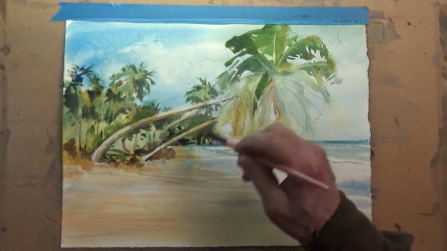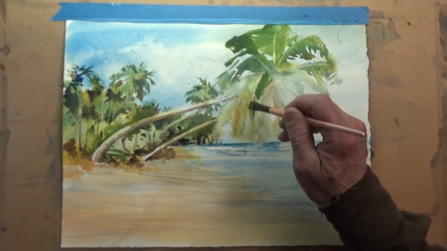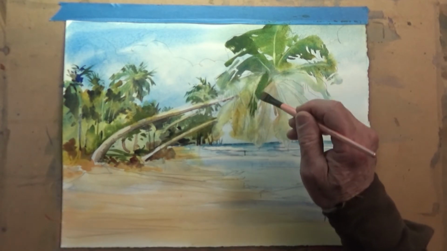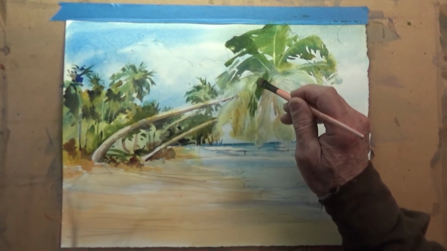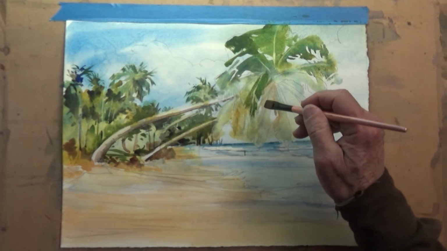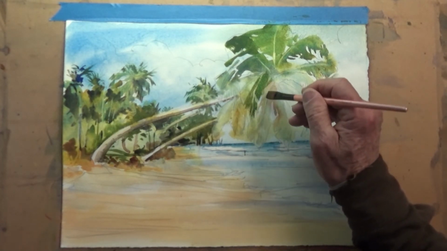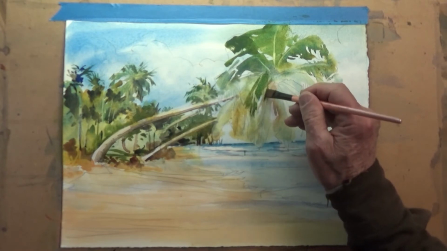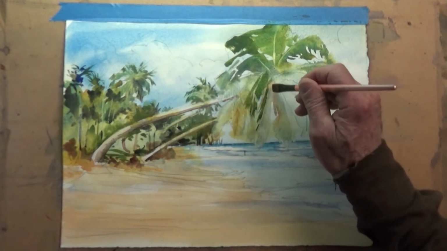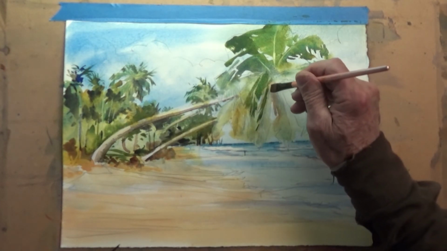Okay, so we have something that's going to start. Now we're not defining anything, we're just still doing big shapes. And under here as well, we have a leaf.